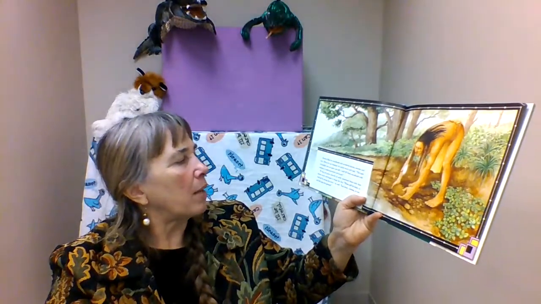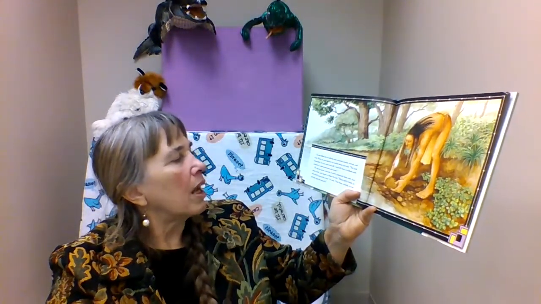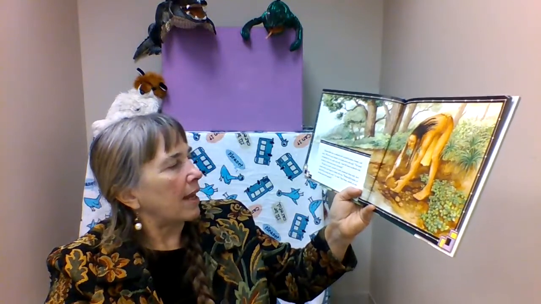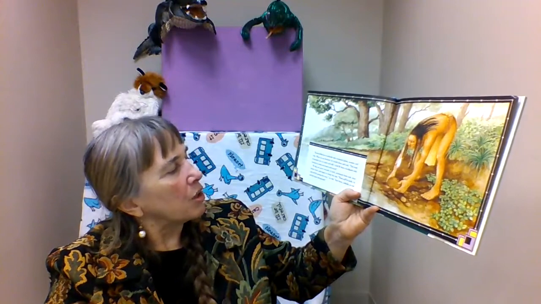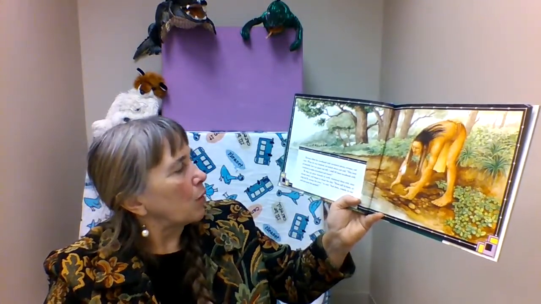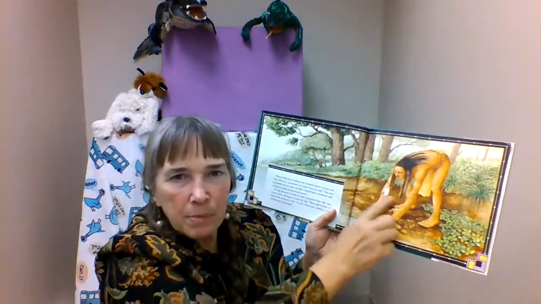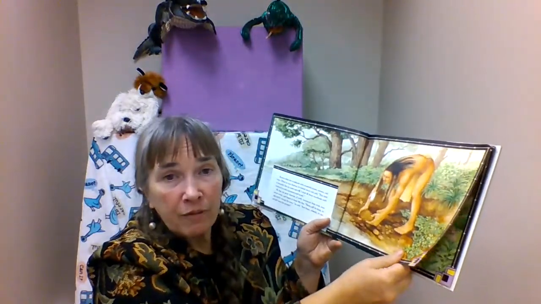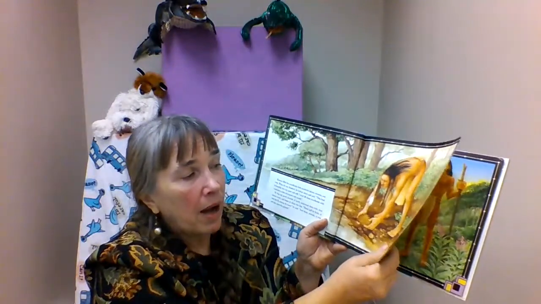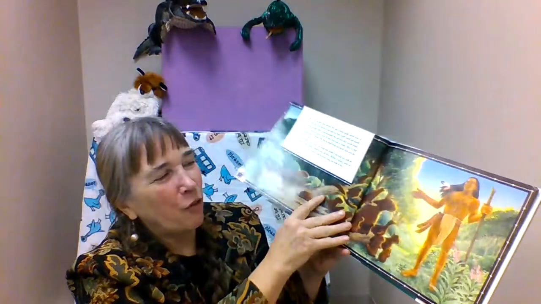He dug out great mounds of earth, moistened them with clear stream water, and began to shape the clay. "These will be birds to sing and fly among the trees, and these animals to run and play on the ground." So remember, clay is part of soil, and it can be used to create dishes and objects because it holds water and form.